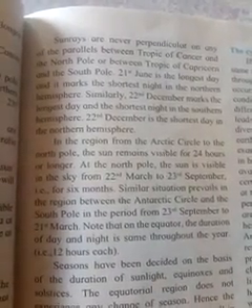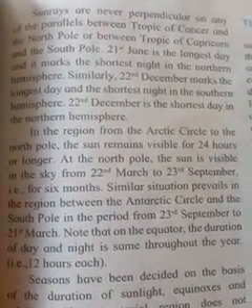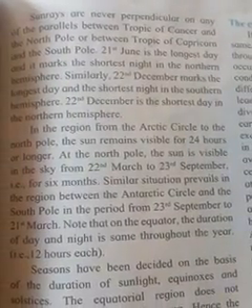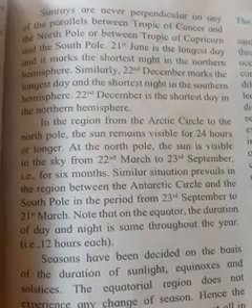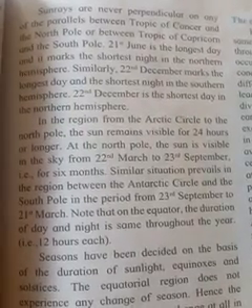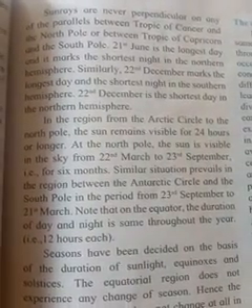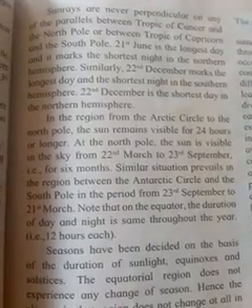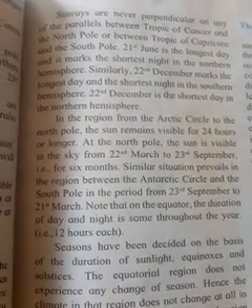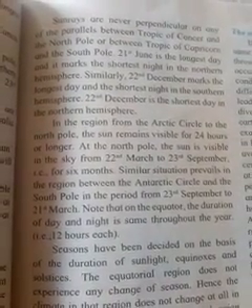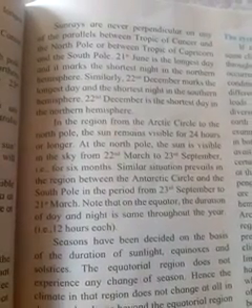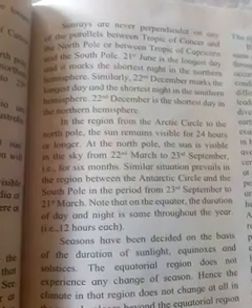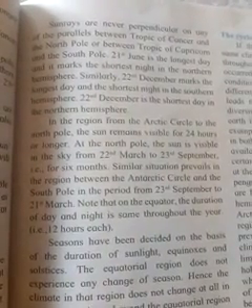21st June is the longest day, and it makes the shortest night in the northern hemisphere. That means in the northern hemisphere, 21st June is the longest day and the shortest night. But which hemisphere? Northern hemisphere. Similarly, 22nd December marks the longest day and the shortest night in the southern hemisphere.